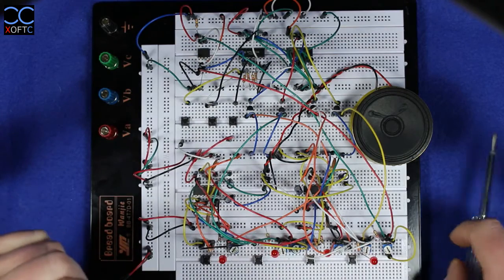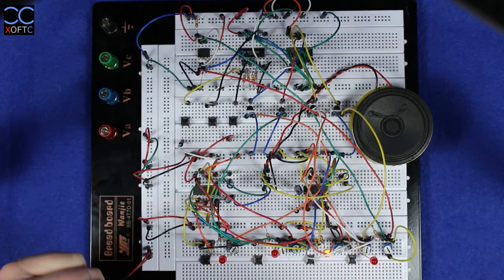Yeah, so that's it. It's a nice circuit to build and play with.